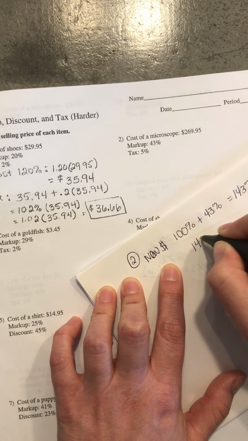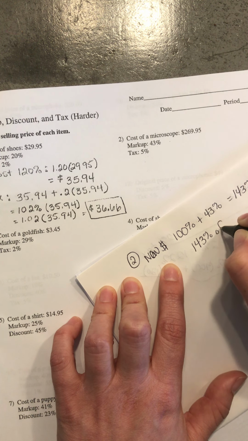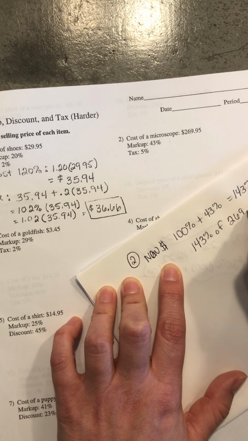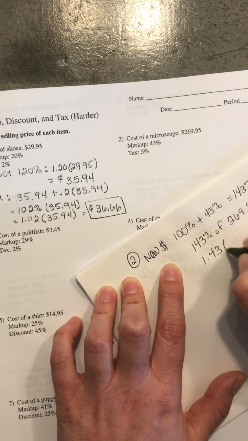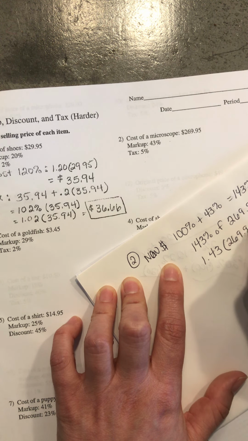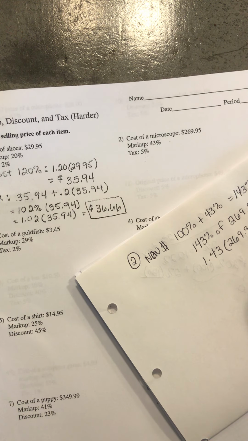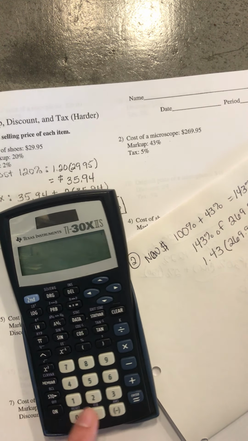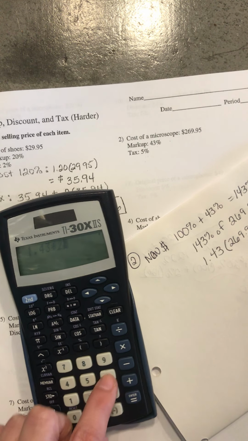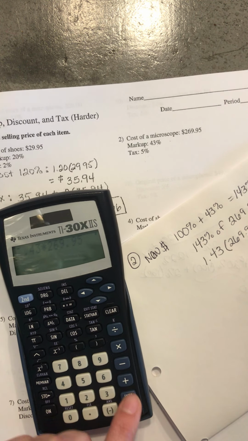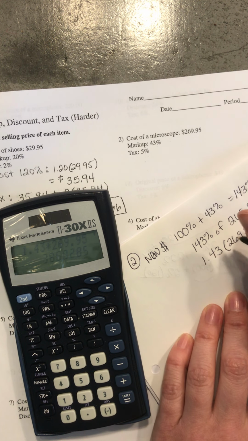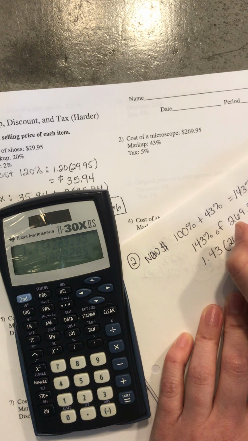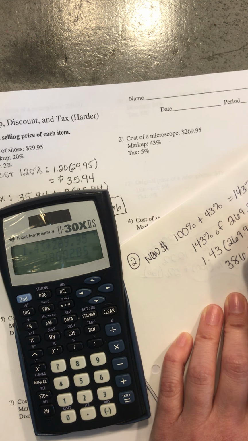So we're looking for 143% of that $269.95. So that's 1.43 times that $269.95. Handy dandy calculator. 1.43 times 269.95. So our new price, whatever side of the table you're on here, would be $386.03.